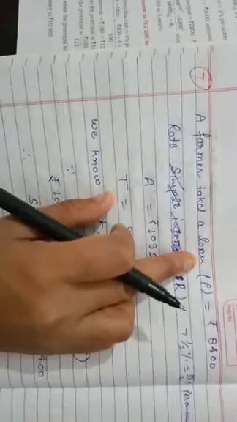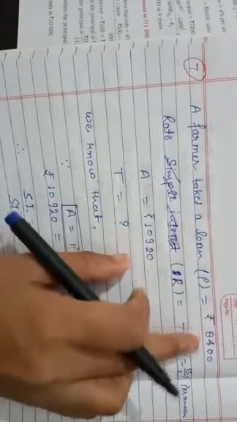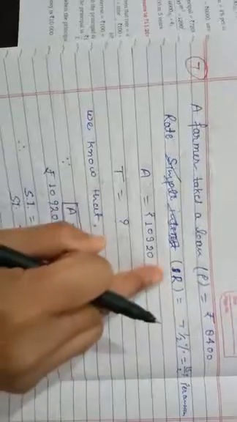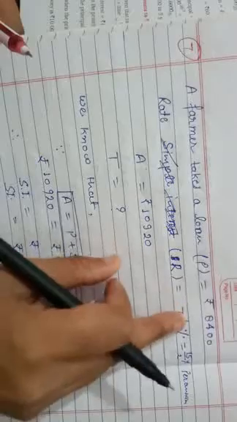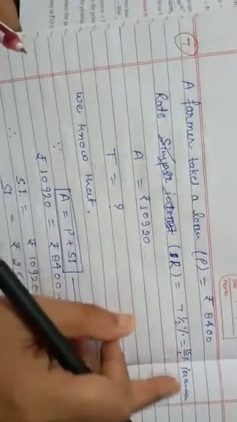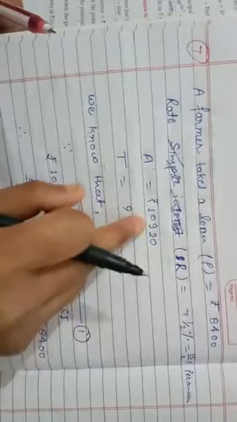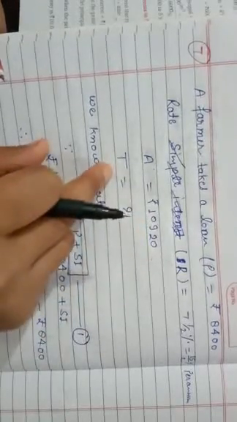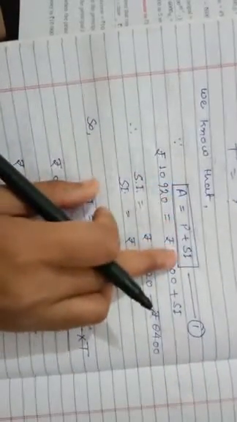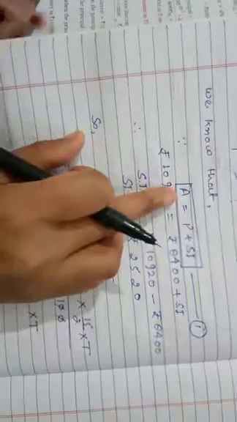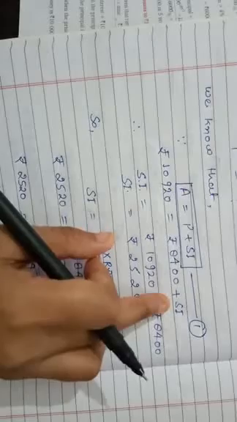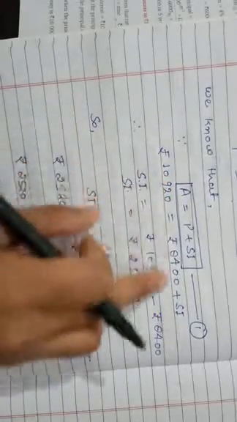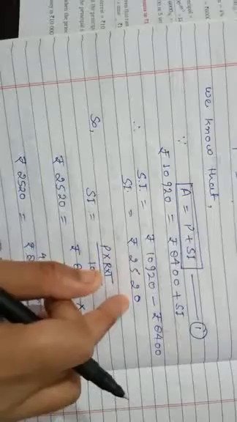The farmer takes a loan, that means P, the principal, is 8,400 rupees. Rate R is given 7 1 upon 2%, which is 15 upon 2% per annum. Amount is given 10,920. We want to find time. First we know that A equals P plus SI. This is equation number 1. Put the value of amount and principal. Again we find the SI, meaning simple interest. After solving this equation, we get simple interest equals 2,520 rupees.